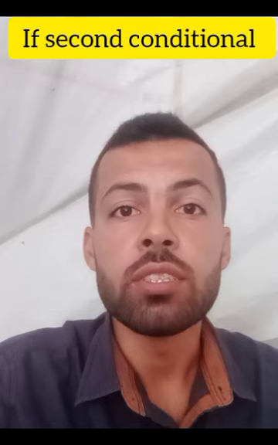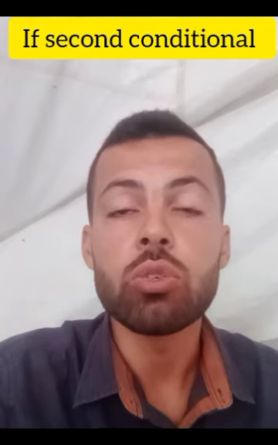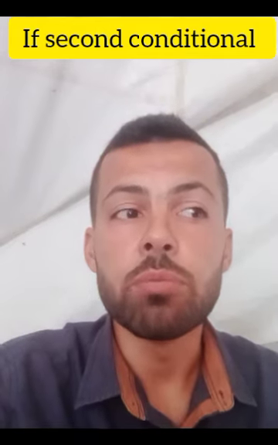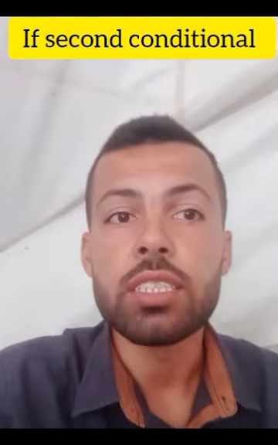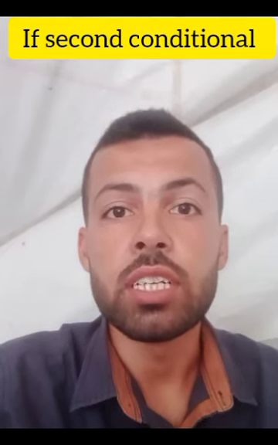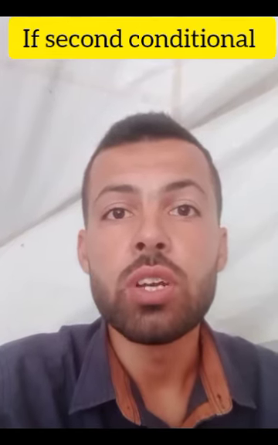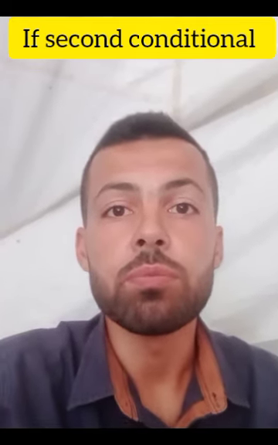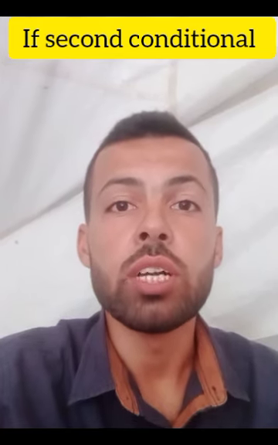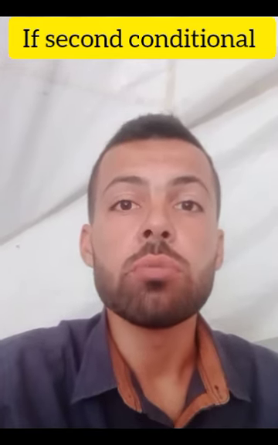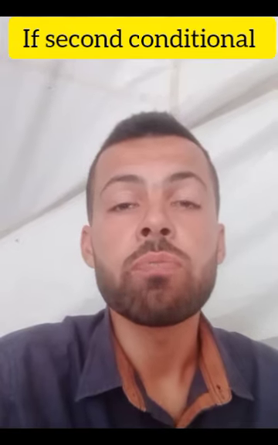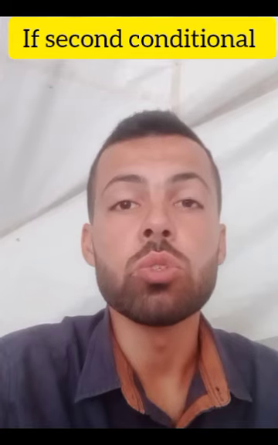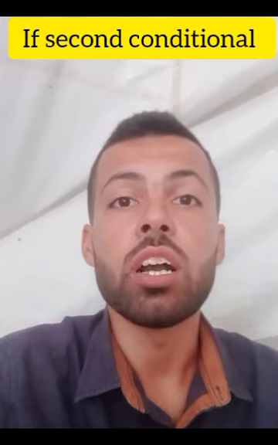The tense in the if clause in the second conditional is past simple, and the tense in the main clause is present conditional, which consists of the auxiliary verb would plus the infinitive of the verb. And when we use past simple and present conditional with would, we are talking about something unreal.